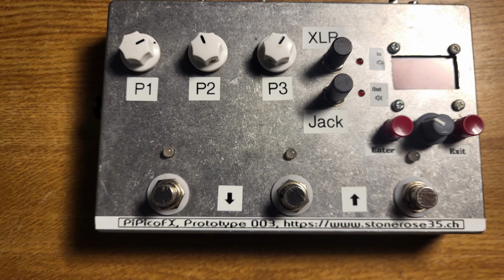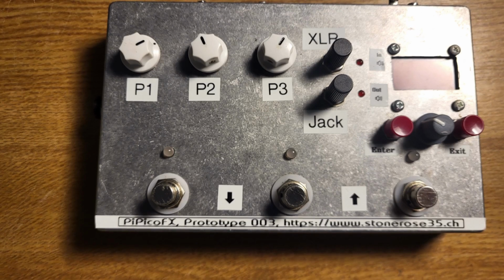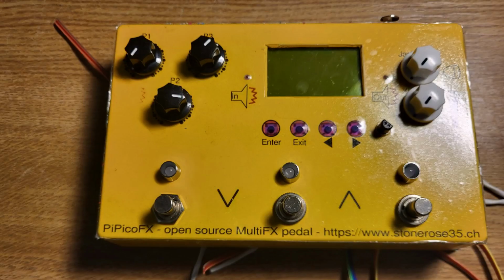Hi and welcome to another episode dedicated to the development of the PiPicoFX, an open source multi-effect device. In this video I'll cover the following topics. I'll talk about the development of two new effect programs, a Shimmer Reverb and a Tremolo effect.